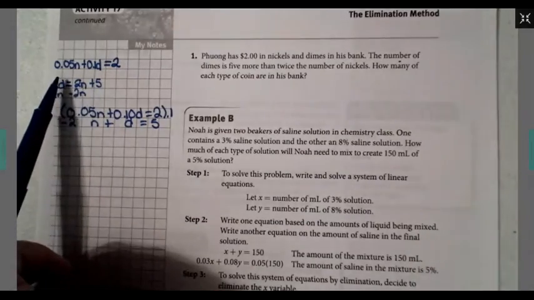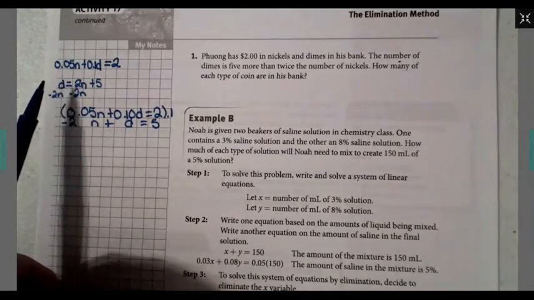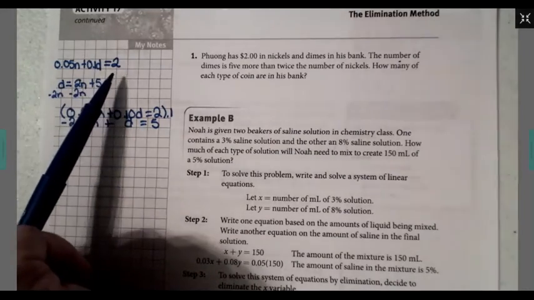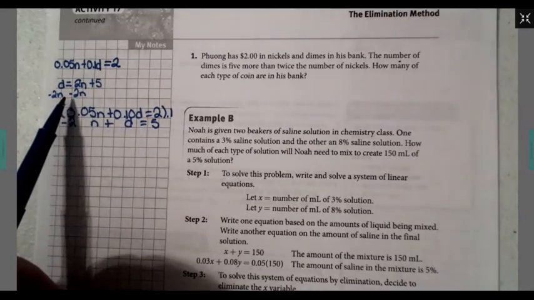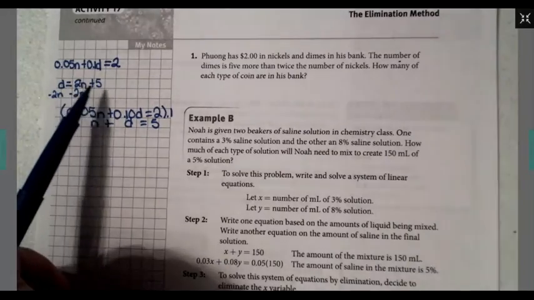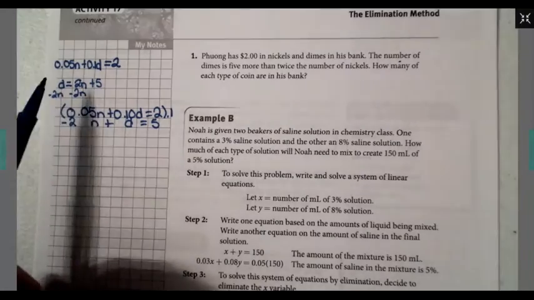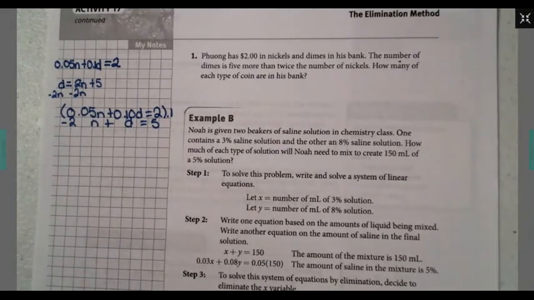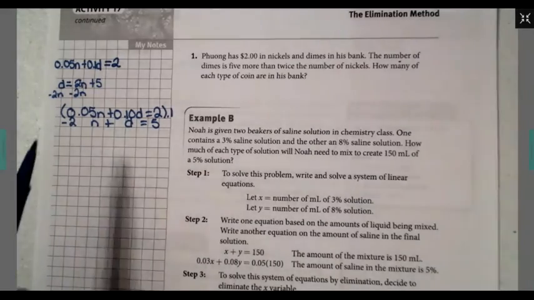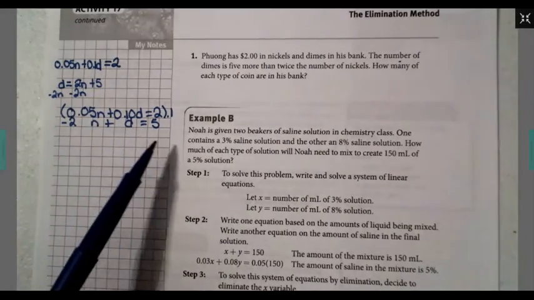We know that each nickel is worth 5 cents, so that's 0.05. Each dime is worth 10 cents, that's 0.10. And that's equal to $2 total. We also know that our dimes is 5 more than twice n. Well, I want to set this up so that my n's and my d's are on the same side of the equation. So I've subtracted 2n from both sides to get negative 2n plus d equals 5.